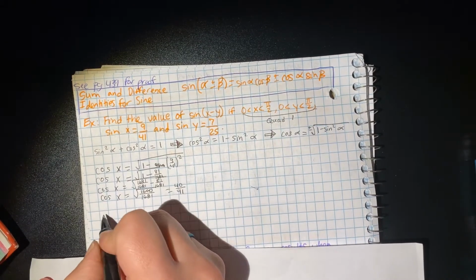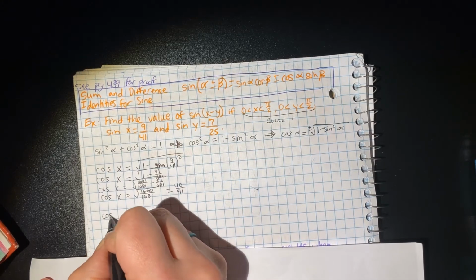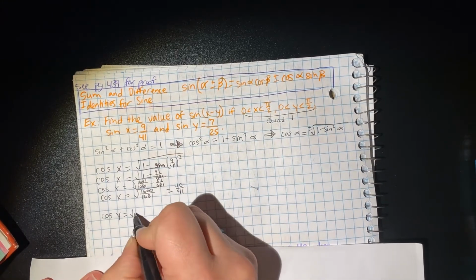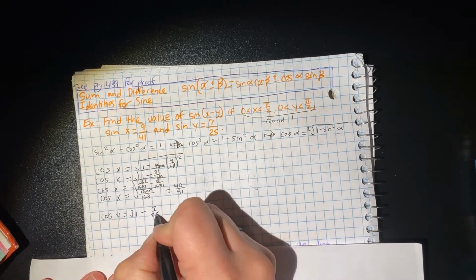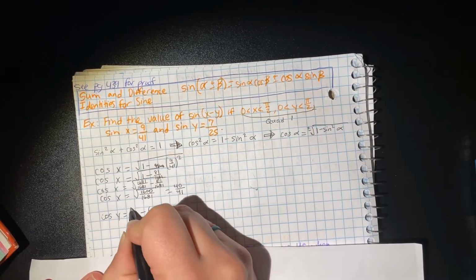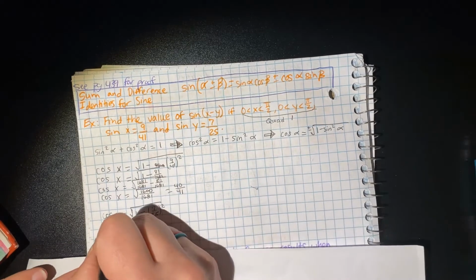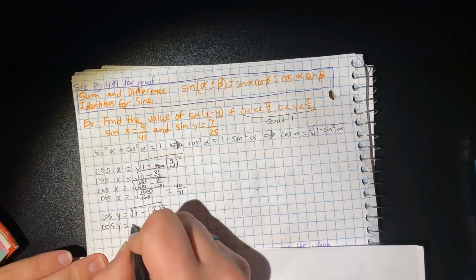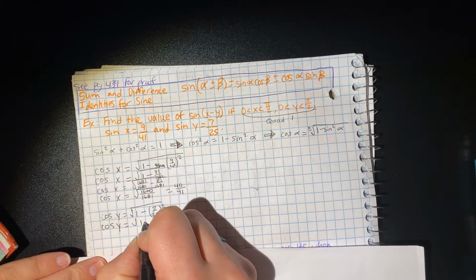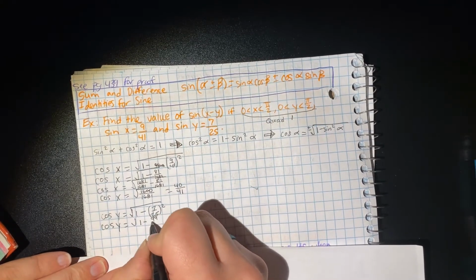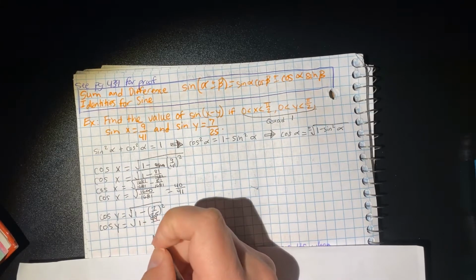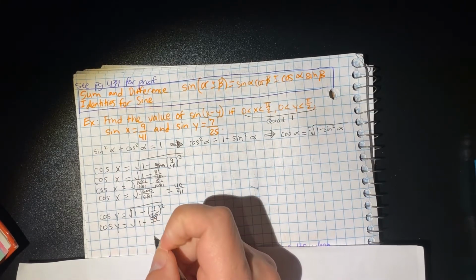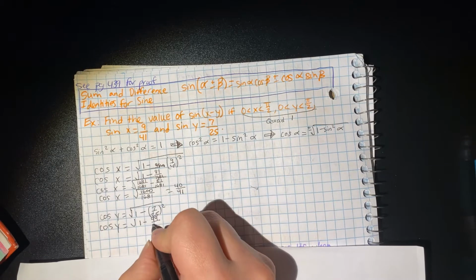Now we need the cosine of y. We need to do the same thing. 1 minus 7 over 25 squared, so 1 minus 49 over 625.